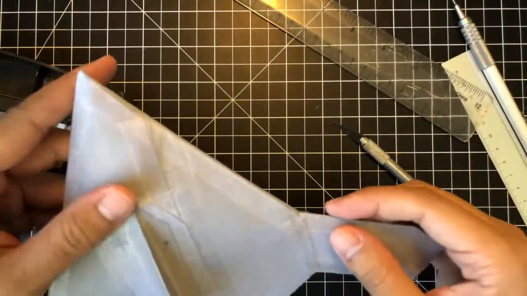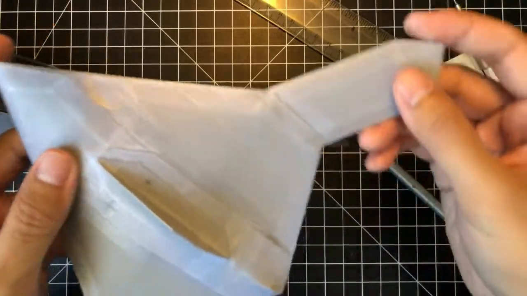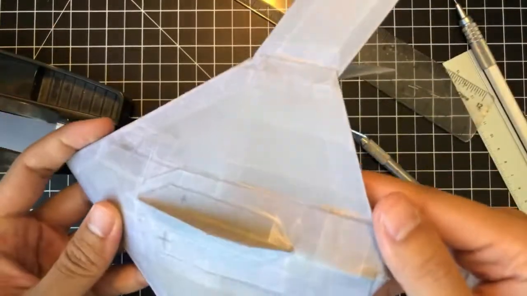So the left underside is now complete. It's completely laminated.